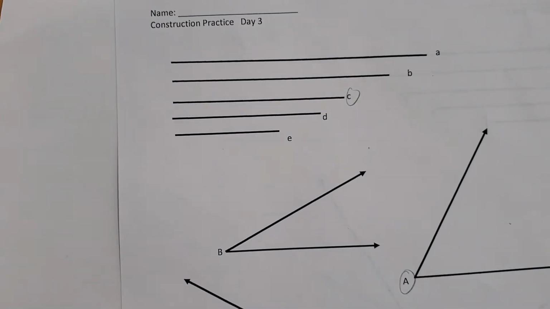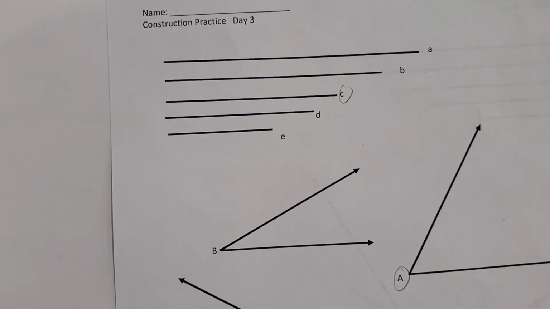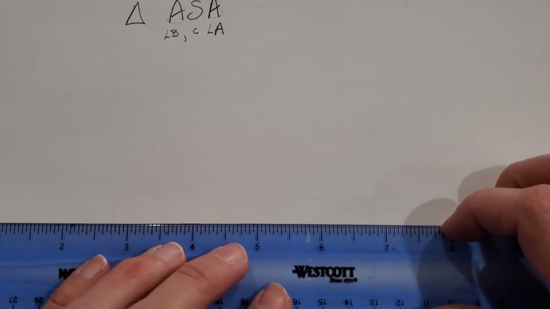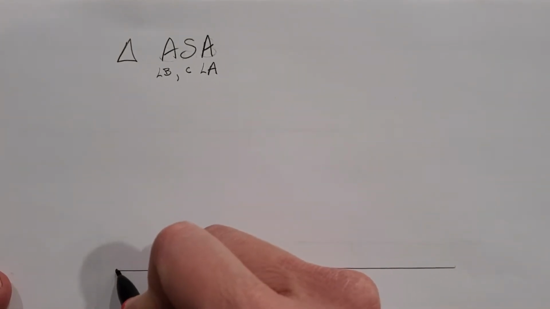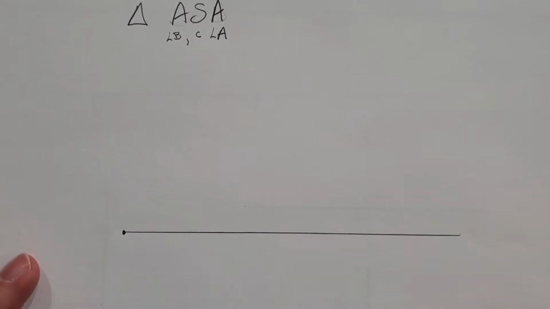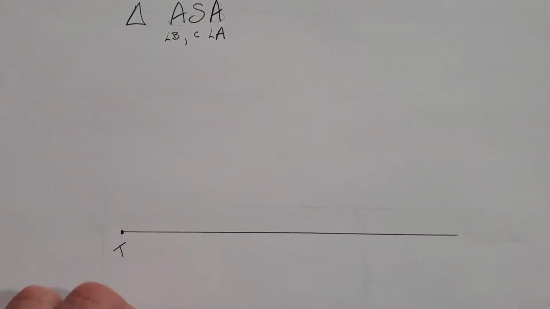All right. The first thing I'm going to do is take care of C. I'm going to draw a line and construct segment C on my paper. I'm going to just draw a random line. I'm going to label this endpoint, and I'm just going to call this T for fun.